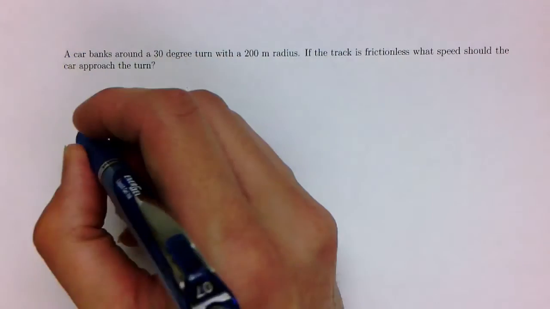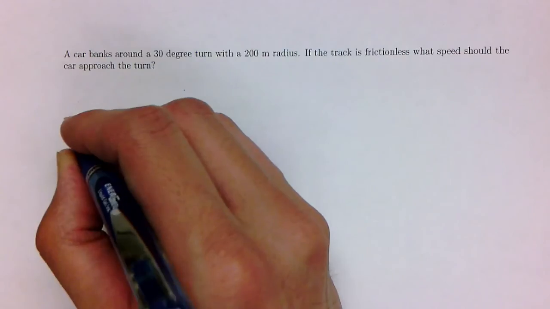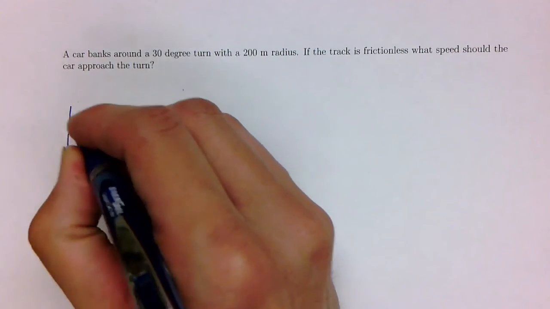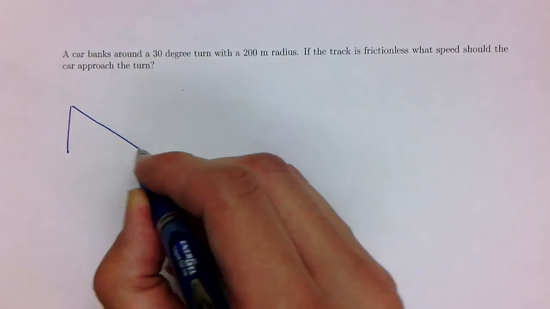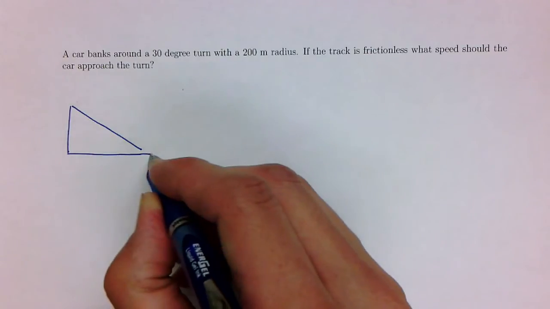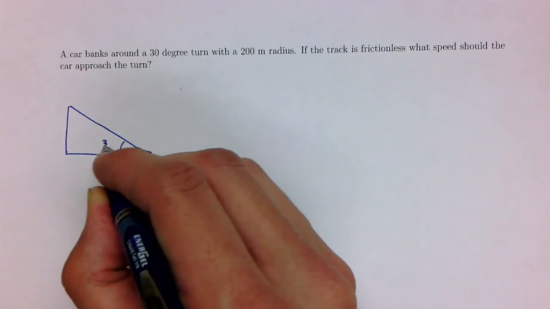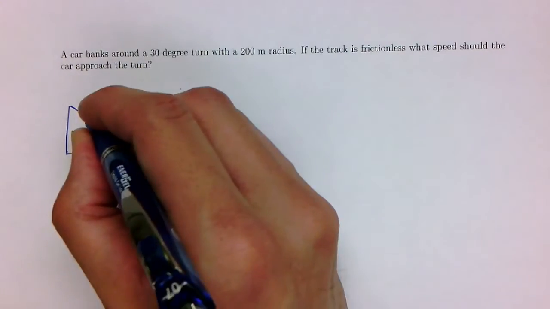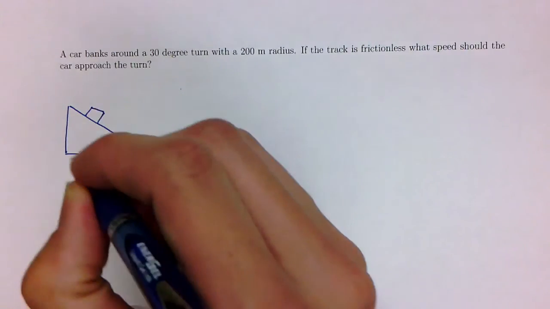Alright, so let's begin by drawing a picture of the situation. We're assuming the track is frictionless. So let's draw the little curve. That's a curve, that's a bank. And that's 30 degrees. And there's my vehicle. Let's draw a simple box.